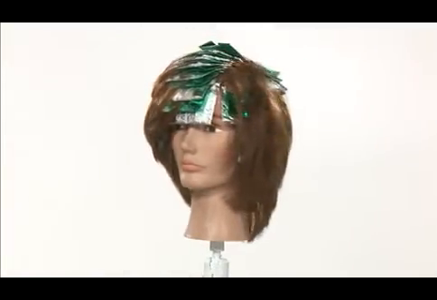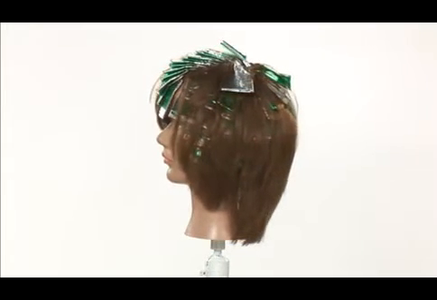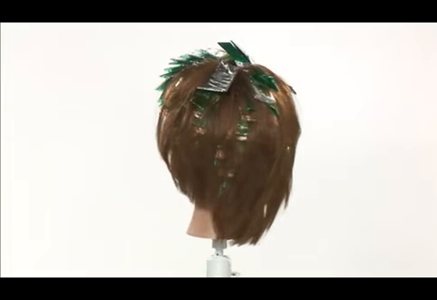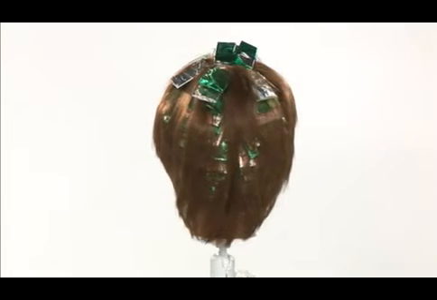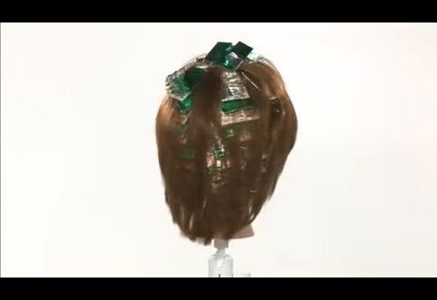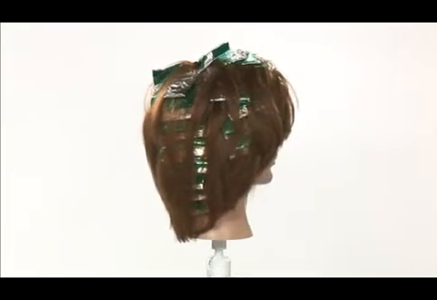The completed application shows an alternation of light and dark foils from horizontal and diagonal back partings. Allow the lightener and color to develop according to the manufacturer's instructions. Rinse thoroughly, shampoo, then dry the hair. Do not condition the hair at this point.